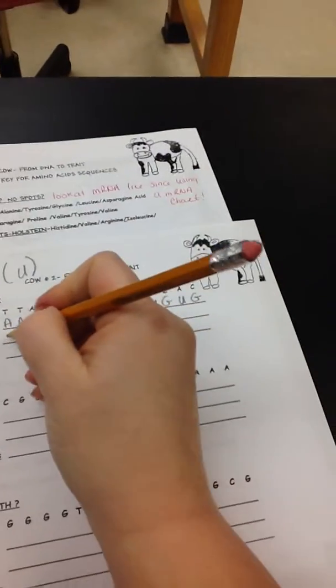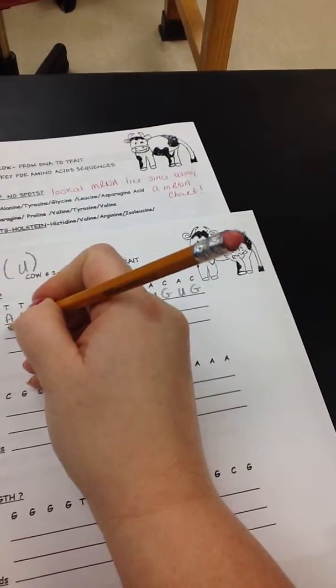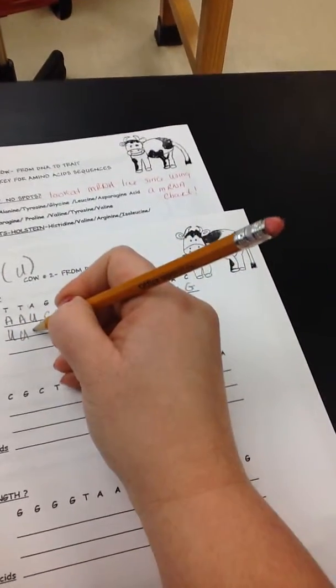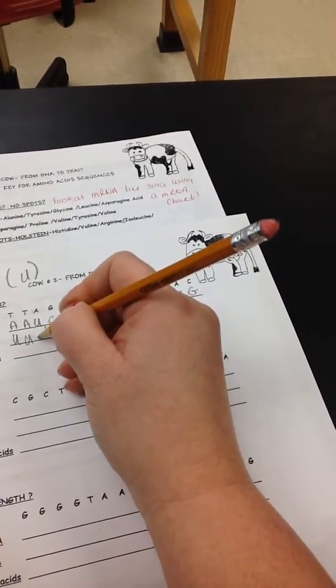For tRNA, we're going to actually convert it back across again. So there is no T, so that would be U, A. And it goes so on and so forth. But now for the amino acid part, that's a little bit tricky.